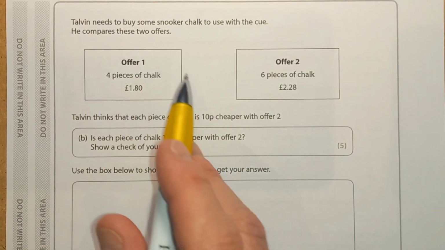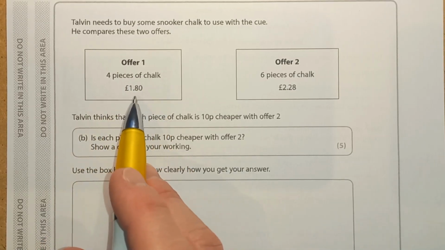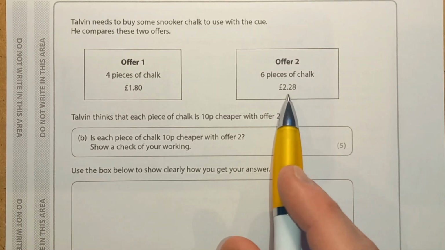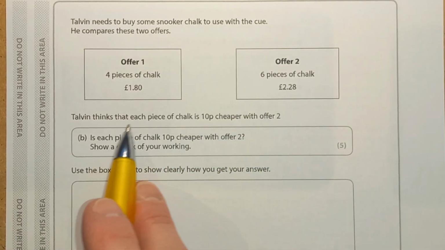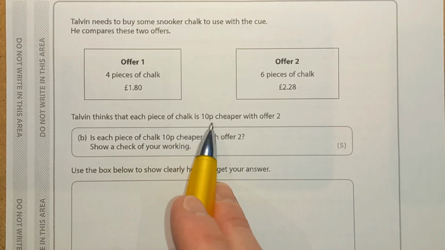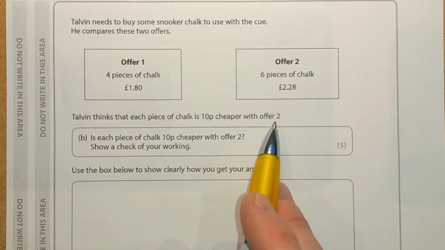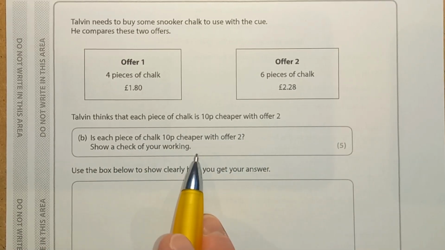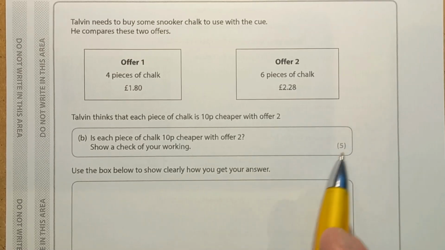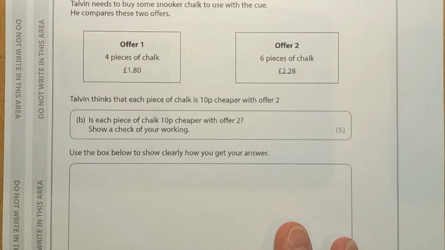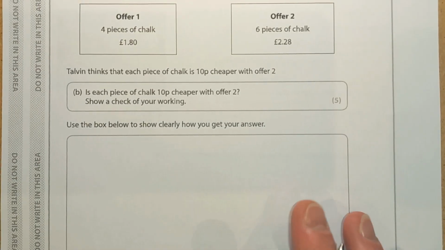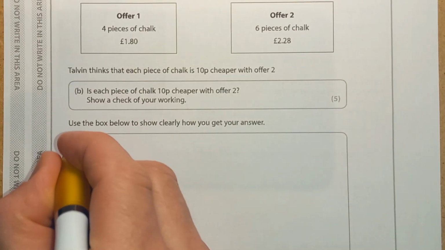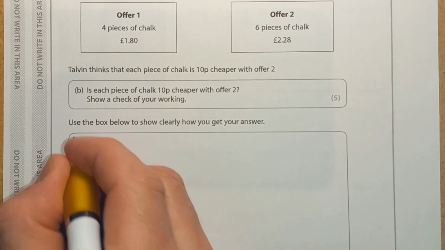So we've got offer 1, 4 pieces of chalk for £1.80. Offer 2, 6 pieces of chalk, £2.28. Talvin thinks that each piece of chalk is 10p cheaper with offer 2. Is each piece of chalk 10p cheaper with offer 2? Show a check of your working. So 5 marks. Although I'm going to go through these in steps, because they told me I've got to check, I know that my last mark is going to be for the check. So I'm going to bear that in mind.